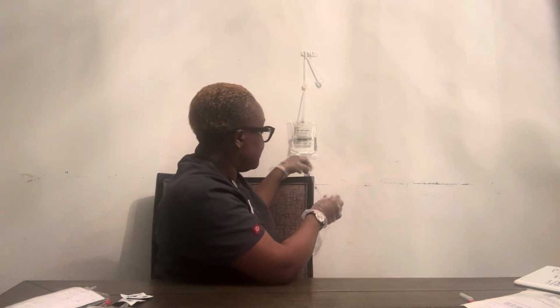Okay, so I have counted for 1 full minute to ensure that my drop rate is accurate, and it was actually 38 drops for that 1 full minute. In the real world, I would allow this infusion to continue running, but because I don't want to waste the medication due to limited supplies, I'm going to turn this off.